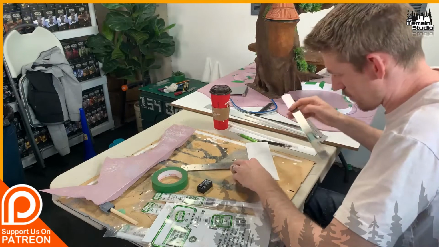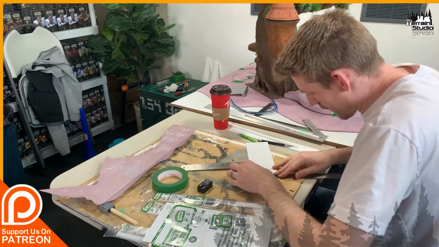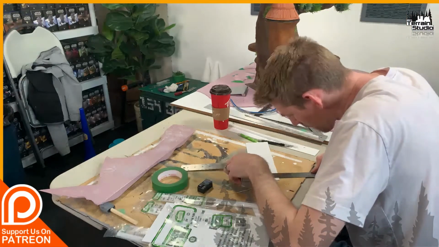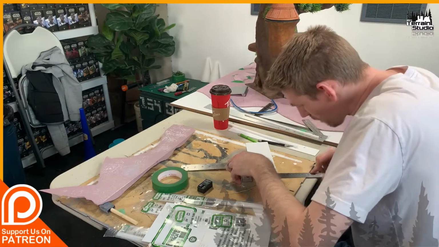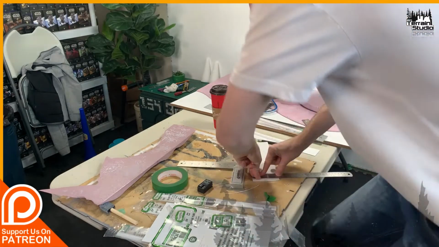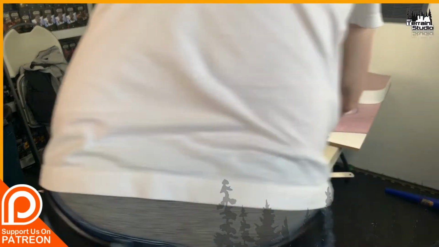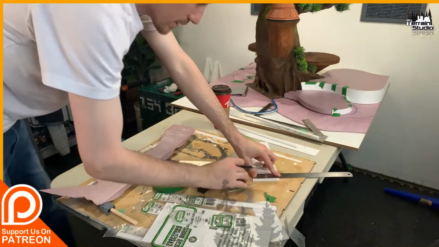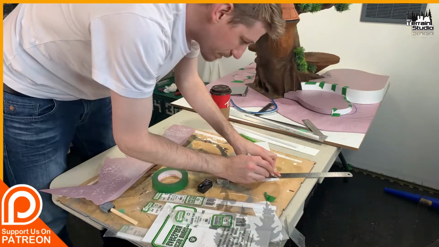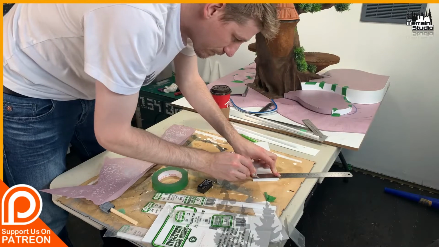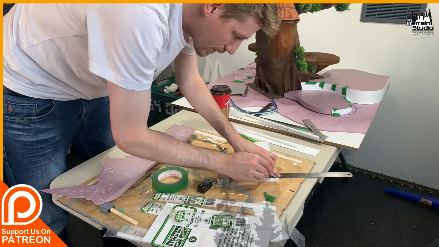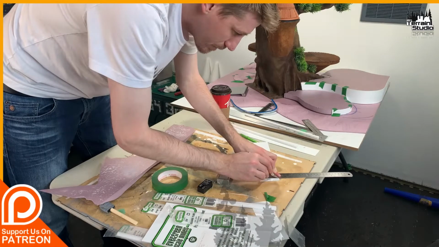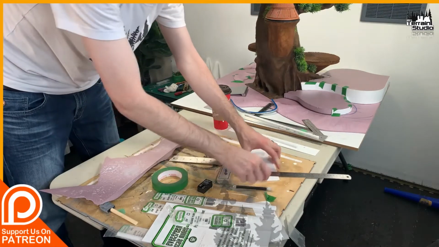This I'm going to try to square as best I can. Just using that. I am a right-hander, so I'm going to come across this way, this way. Score 1, 2.